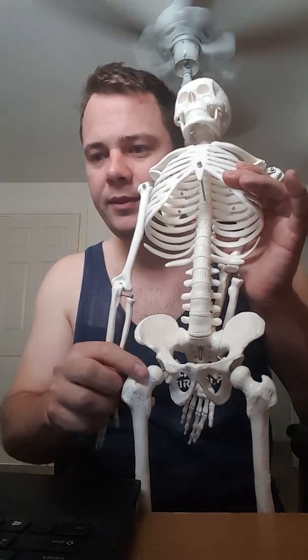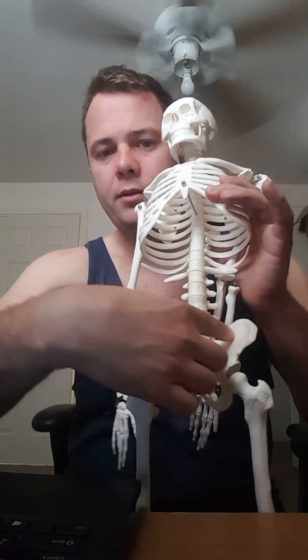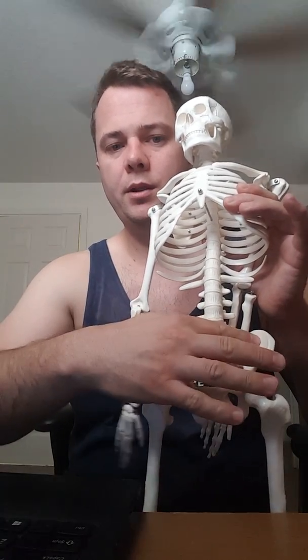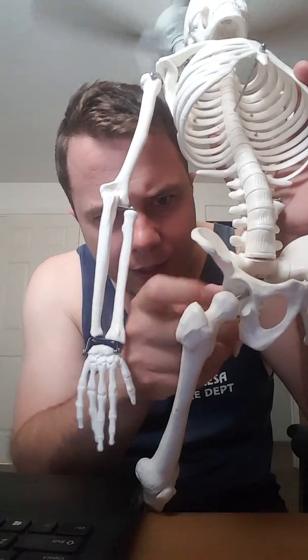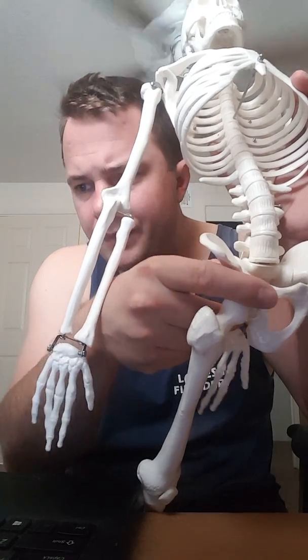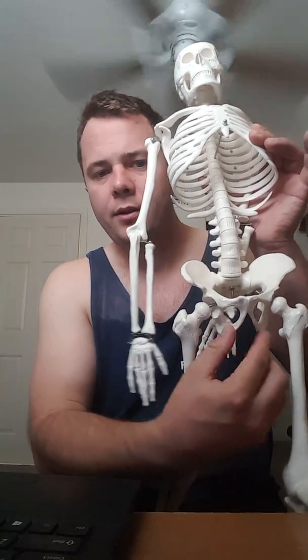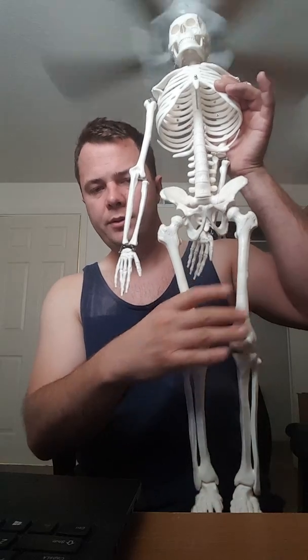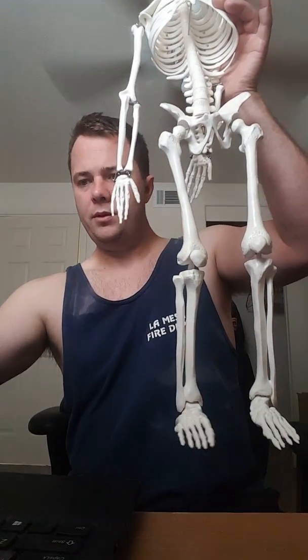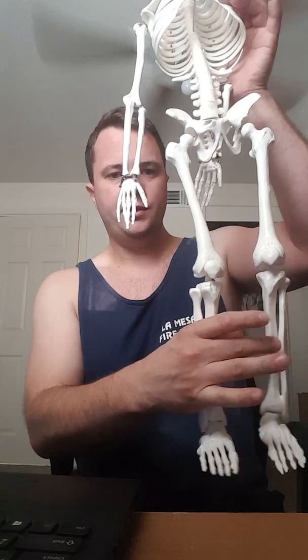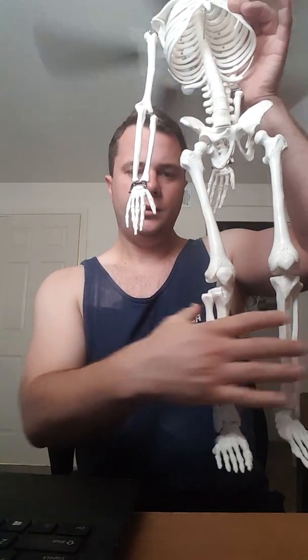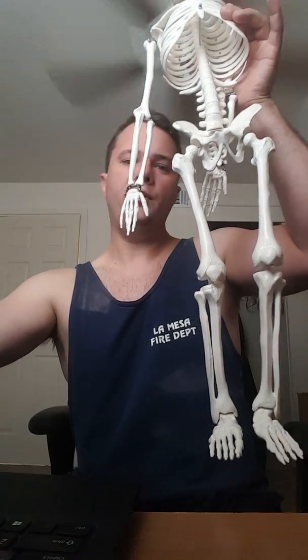You have the ilium. It's right here. Your pubic bone. It's right there. You have your ischium, these guys right here. Your femurs, 1, 2. Then you have your tibias, which are your shin bones, and your fibulas are on the outside. Fibula or fibula, I've seen it written both ways.